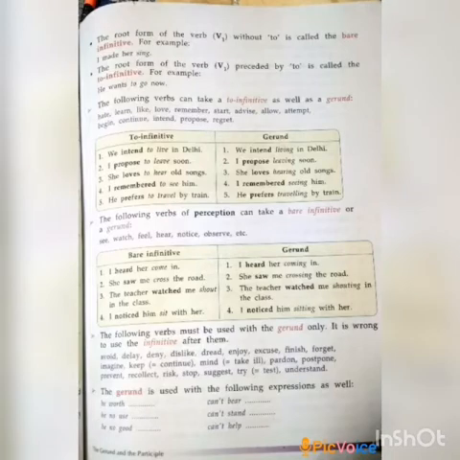Page number 47. The root form of the verb, V1 without to, is called bare infinitive. If it has to, it is known as infinitive. Without to is known as bare infinitive. Second one, that is the same thing. The root form of the verb preceded by to is called the to infinitive. So now we can see the difference between the bare infinitive and the to infinitive.